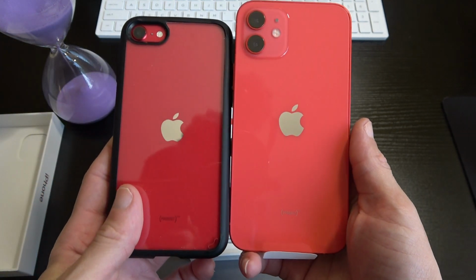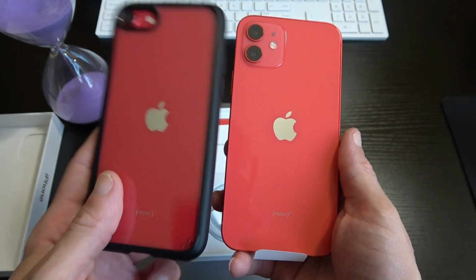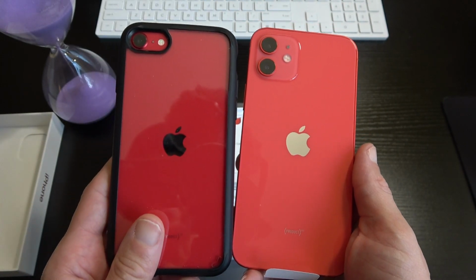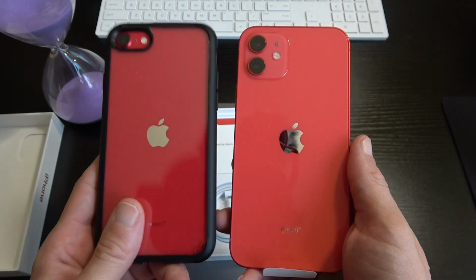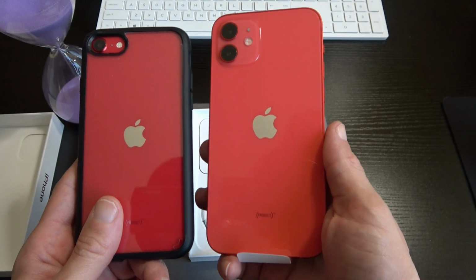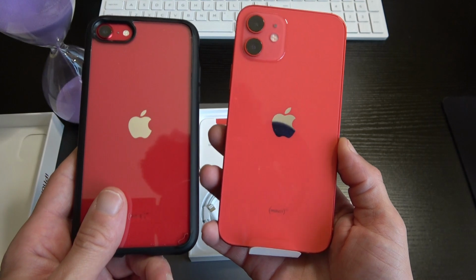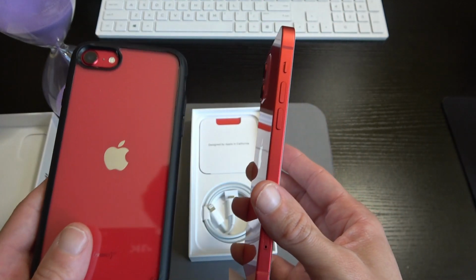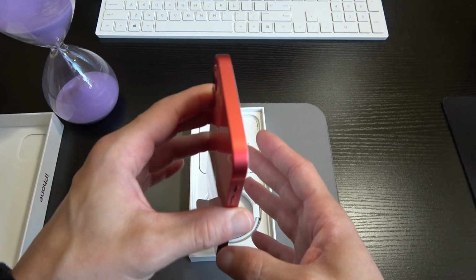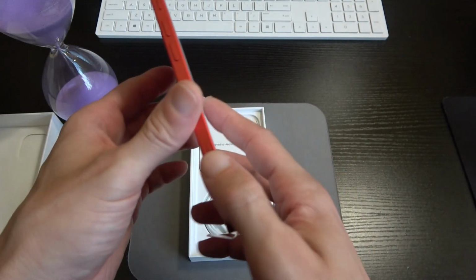Product red. Now look at this. Well, this one is more like a deeper red. The red on my iPhone SE second gen here is a little bit darker than the product red here on the iPhone 12. It looks like a pinkish red or something like that. But then when you get to that aluminum frame, the aluminum frame is red. There's no denying that. That's red. But yeah, interesting.